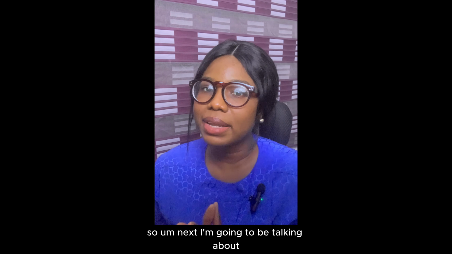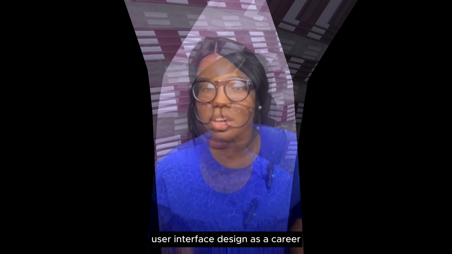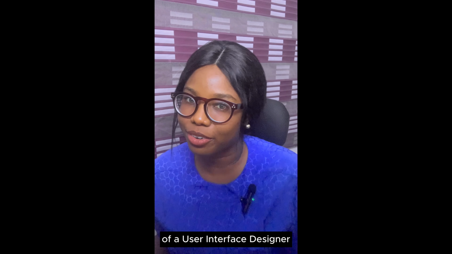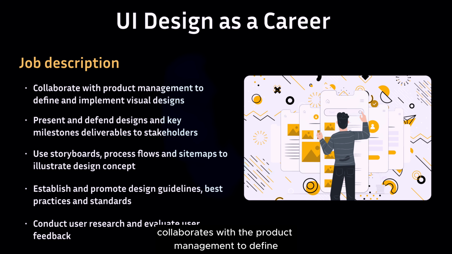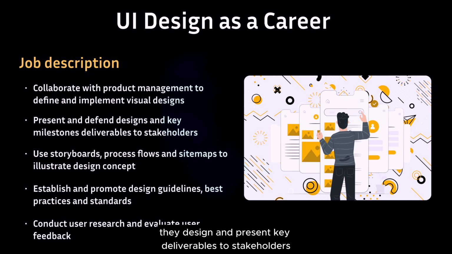So next I'm going to be talking about user interface design as a career. Now, what is the job description of a user interface designer? A user interface designer collaborates with product management to define and implement visual designs. They design and present key deliverables to stakeholders. A user interface designer uses storyboards, user flows, and journey maps to depict design ideas.